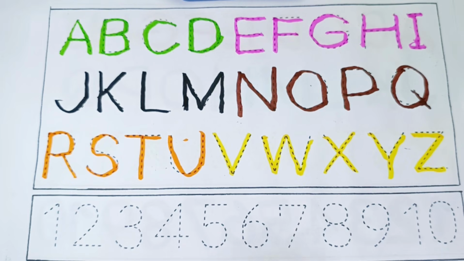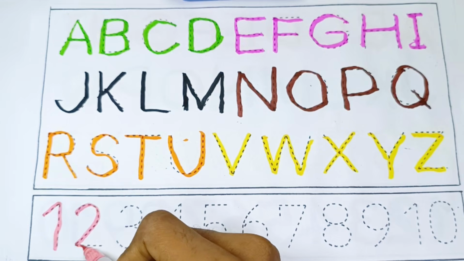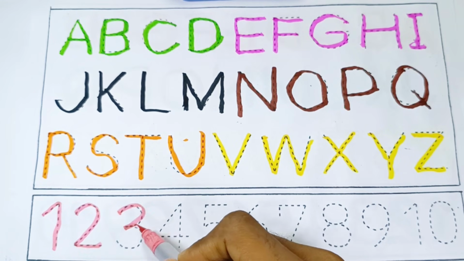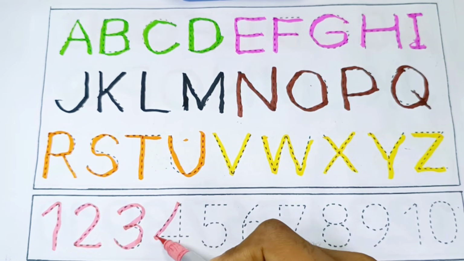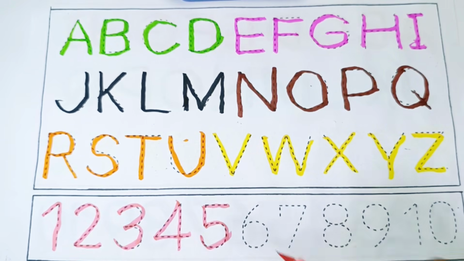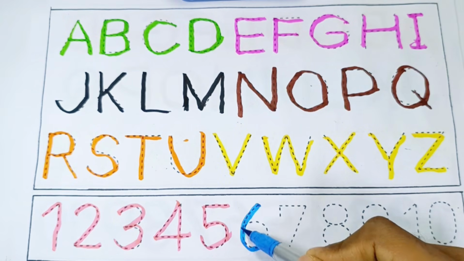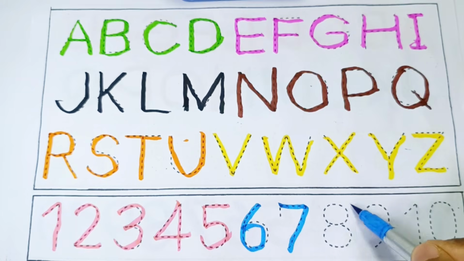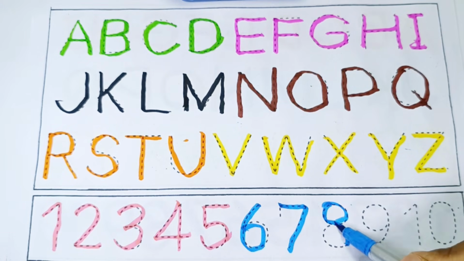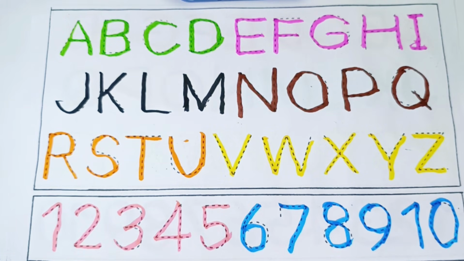And first you draw 1. 1, 2, 3, 4, 5. Now you draw 6. 6, 7, 8, 9, and last you draw 10.